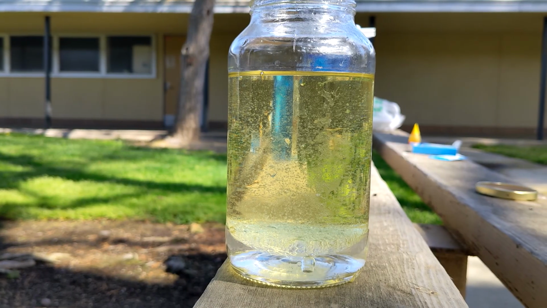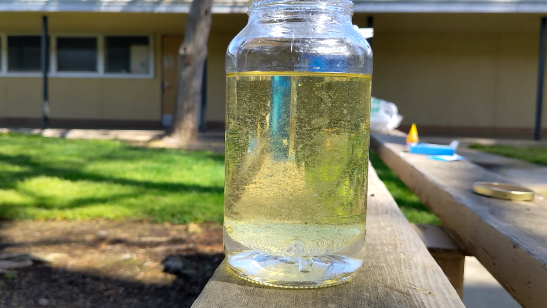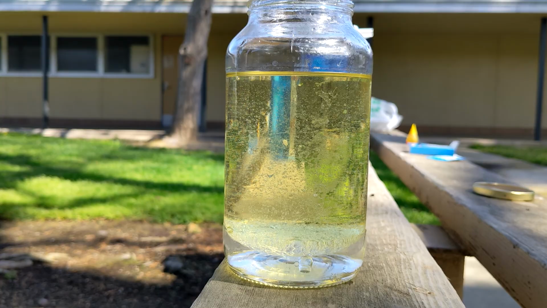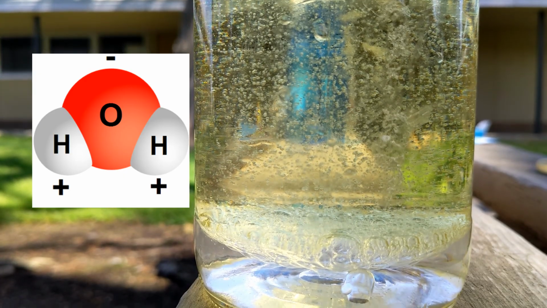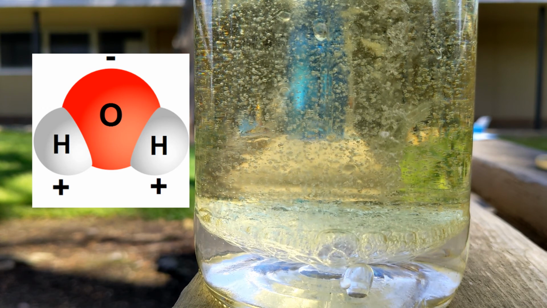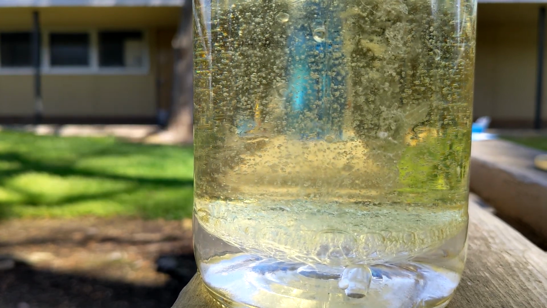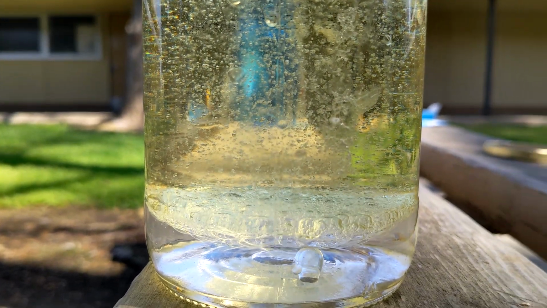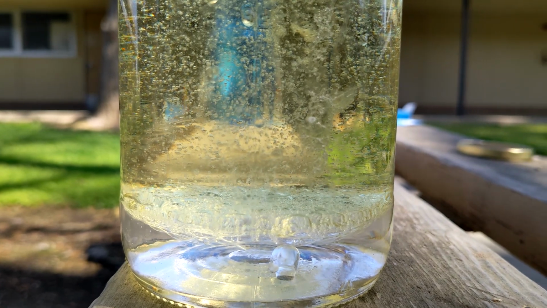Water and oil do not mix because of the electrical charge of the water molecules. A water molecule contains 2 hydrogen atoms and 1 oxygen atom. These atoms create an uneven charge. This charge acts as a barrier, preventing the oil from mixing with the water, and instead the oil is pushed away.